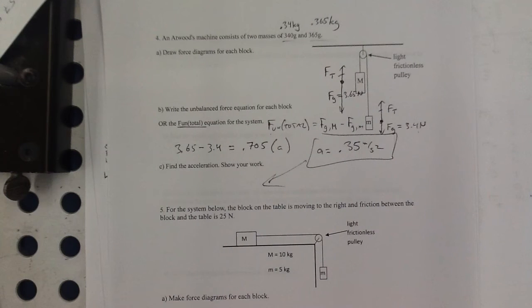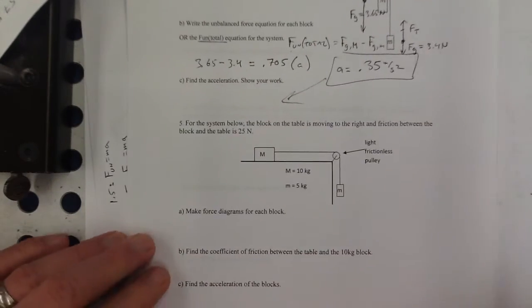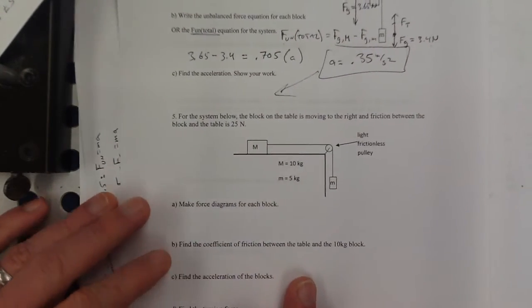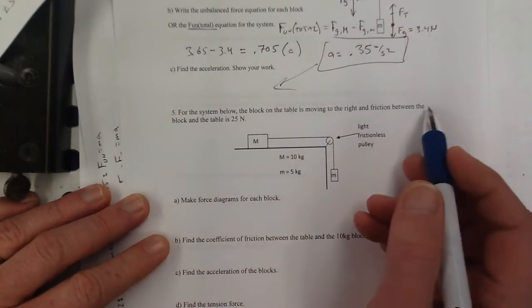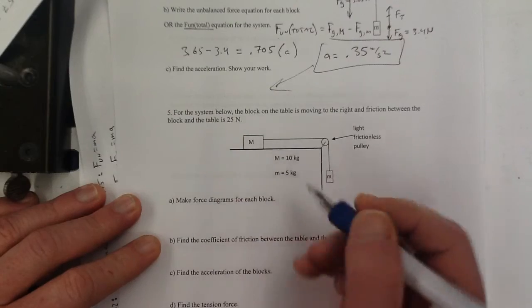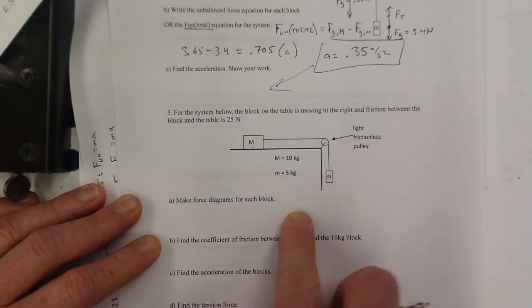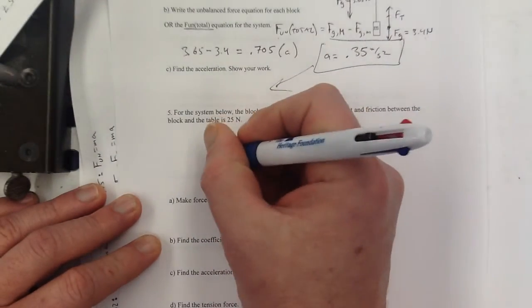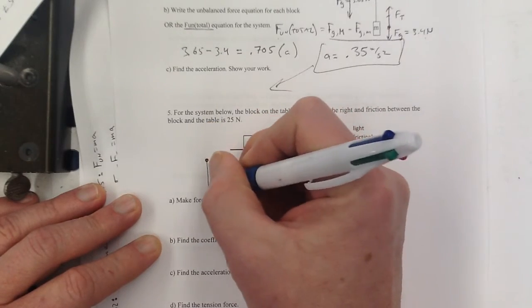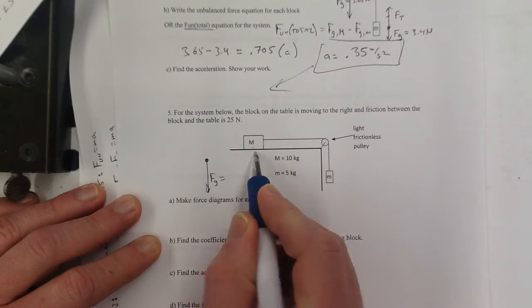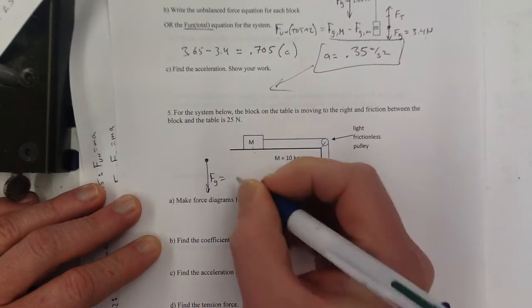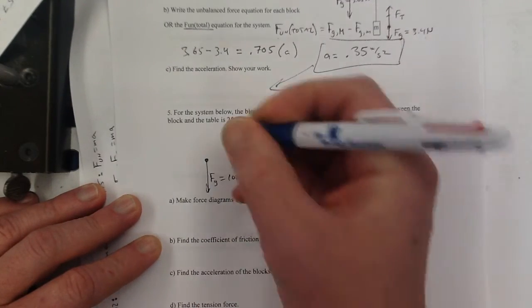All right. Now this is the half Atwood's machine. I've got lots of practice with this. The hanging mass Einstein practicum was one of these things. There's friction here. Make force diagrams for each block. I'm going to do that next to the blocks. So the force of gravity on this block. This one is 10 kilograms, so the force of gravity would be 100.